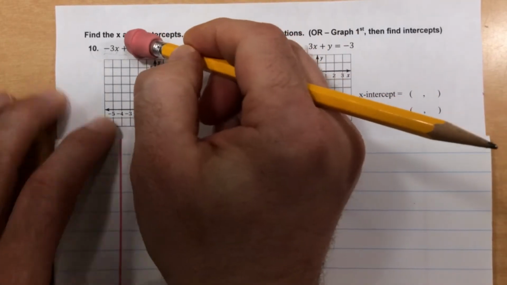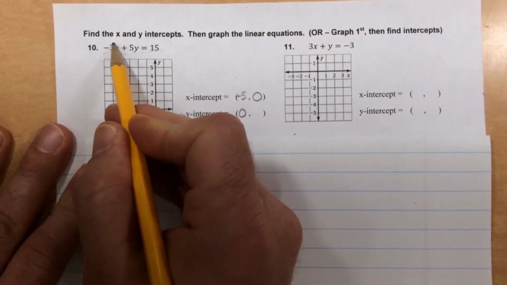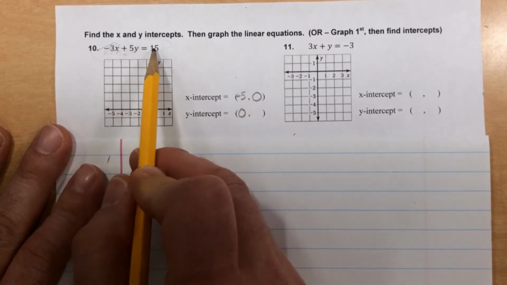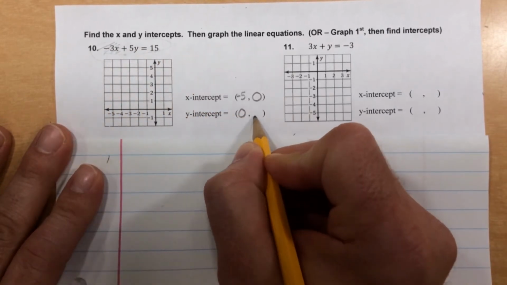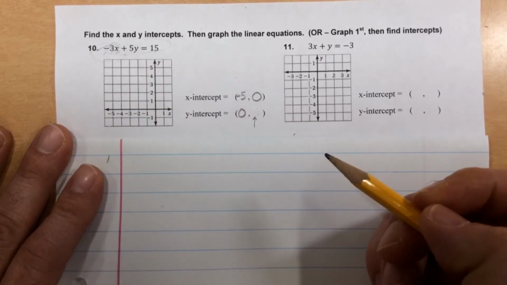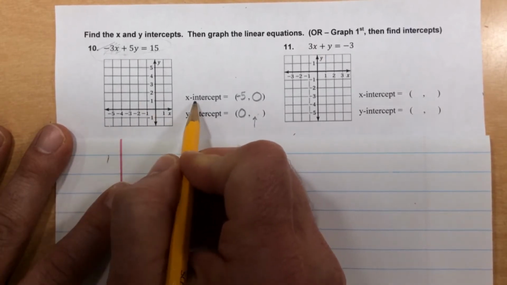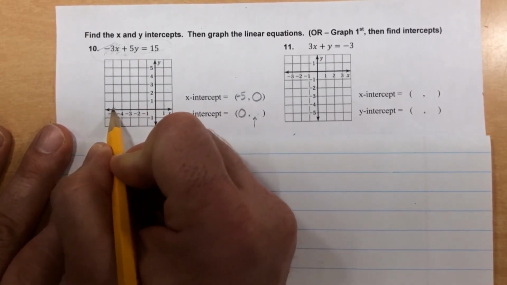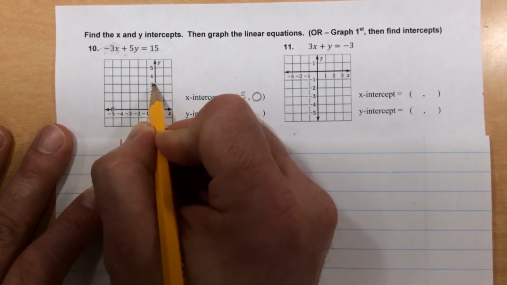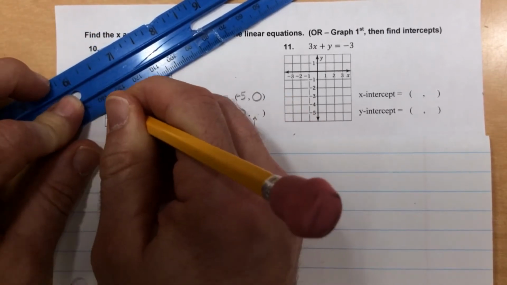If we were looking for the y-intercept, then we put 0 in place of x. So this goes away. And we look here. 5 times what equals 15? That goes right in there to find the intercepts. If we were going to plot these, if you have the graph available, the x-intercept is at negative 5, 0. The y-intercept is at 0, whatever. I'm not going to tell you, but I guess I'm showing you. And then you would draw a line through there.